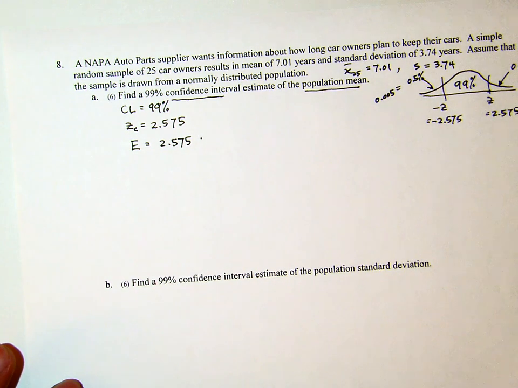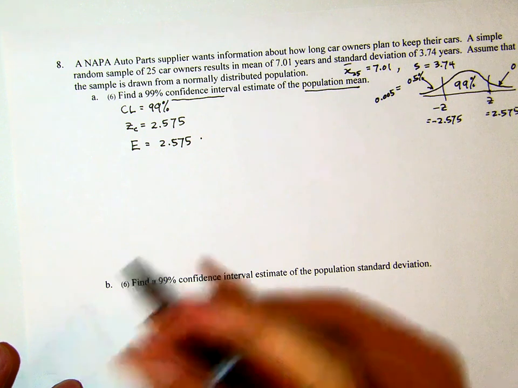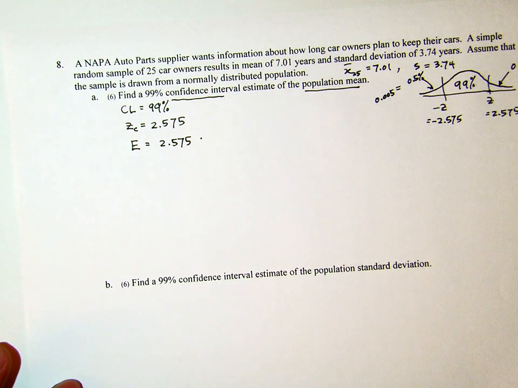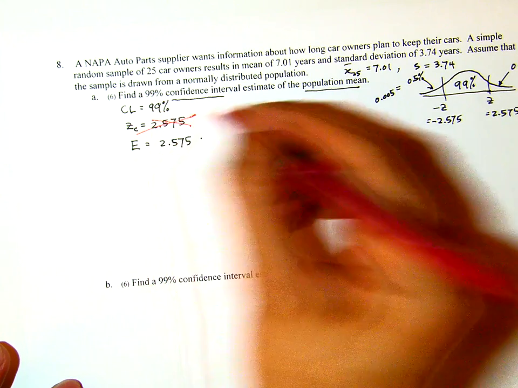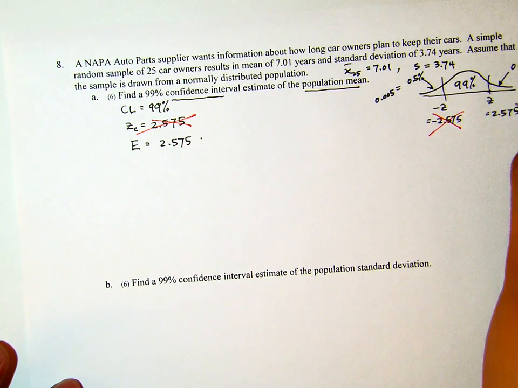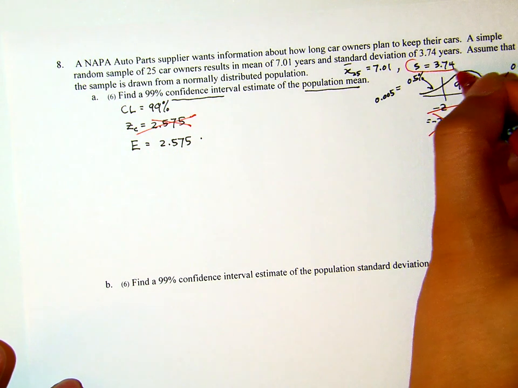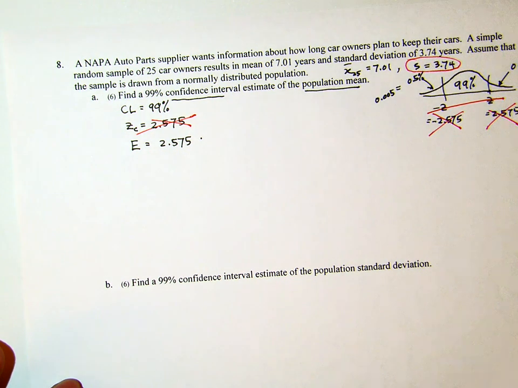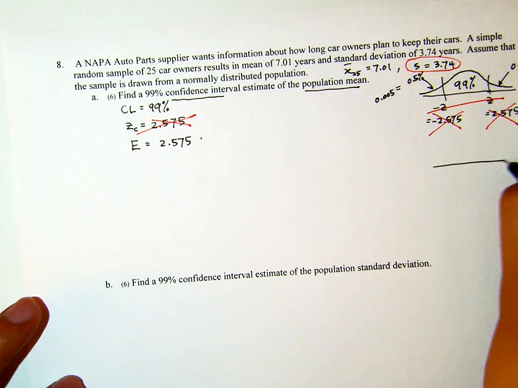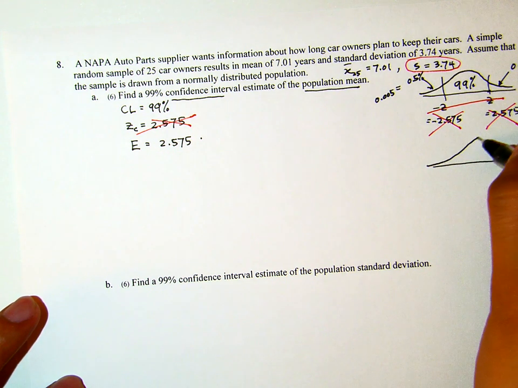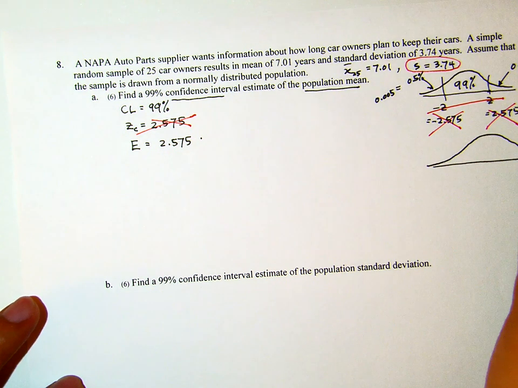Hold on, I think I made a very big mistake. I should not use the Z distribution, because the standard deviation given to us is the standard deviation of the sample, right? So I will be looking at the T distribution. Okay, we will be looking at a T distribution.